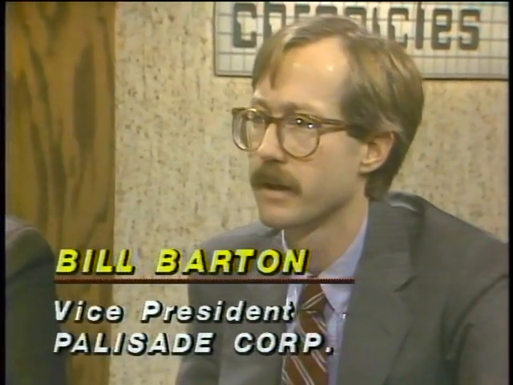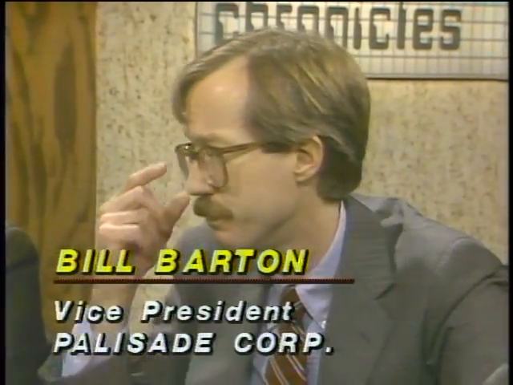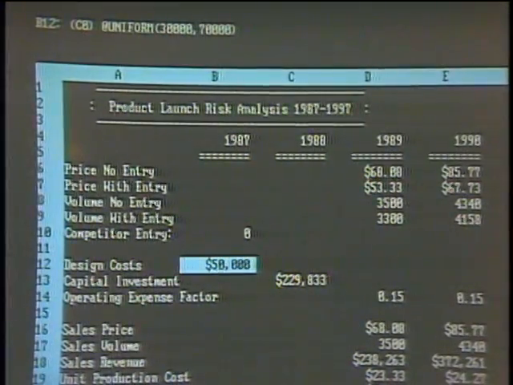Tell us a little bit about At Risk. At Risk is a Monte Carlo simulation package that's basically intended to do a large number of what-if scenarios, even thousands, and then summarize those results meaningfully. What you can see here on the screen is a very simple finance model in a 1-2-3 spreadsheet.